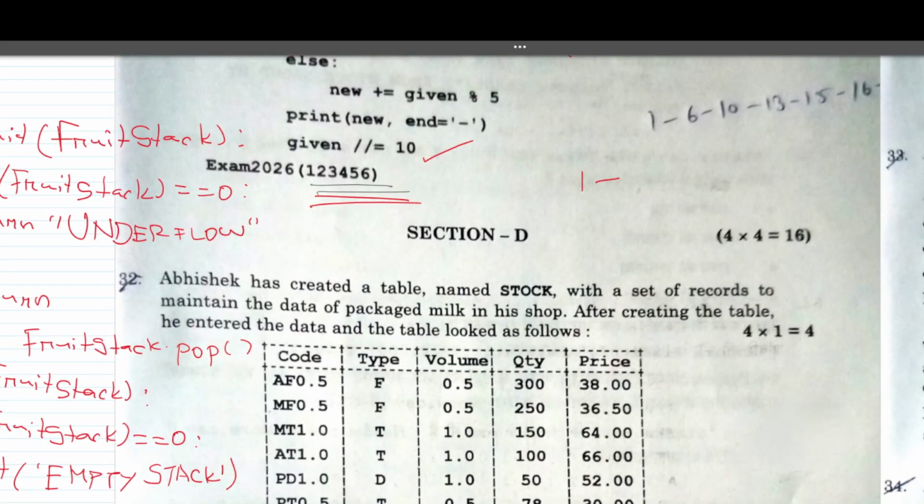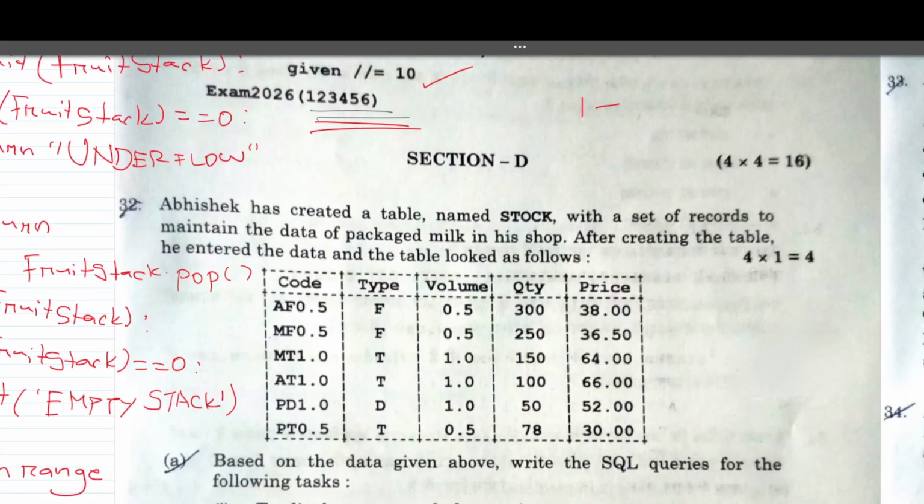Okay, now I am at section D. To display type and maximum price for each type of milk. To display type, okay, type will be printed, and display means I will be selecting. So the answer will be select. I will be printing type, and also the maximum one. So maximum means max, maximum of price. Okay, so from the, what's the table name? Stock.